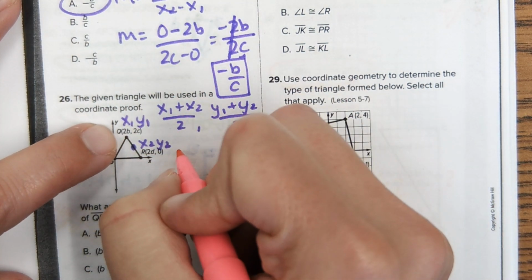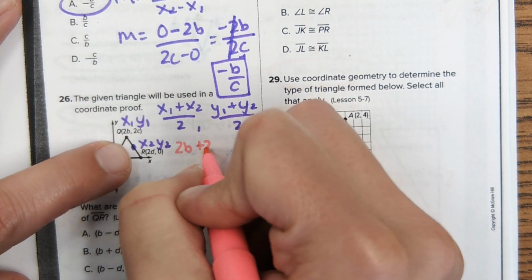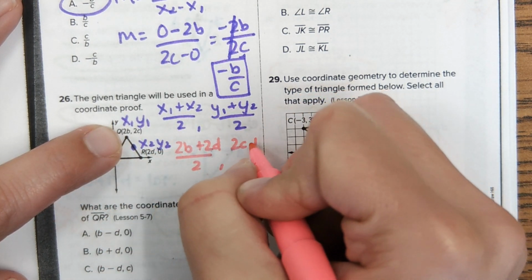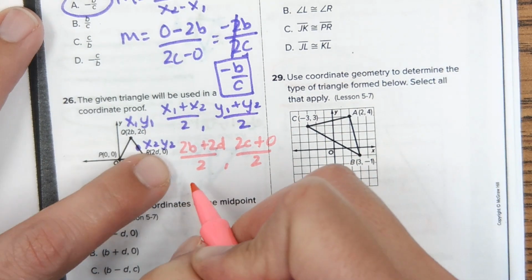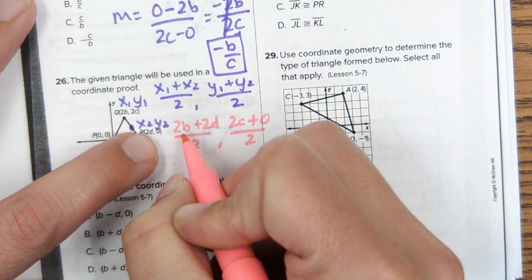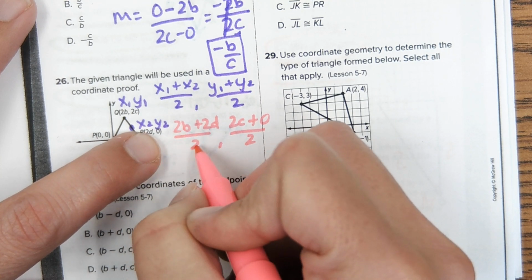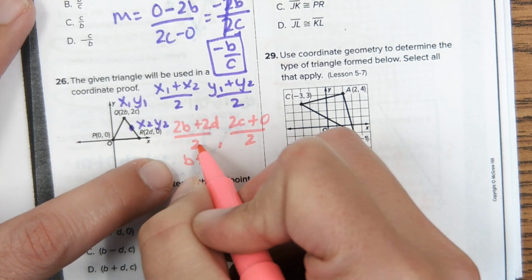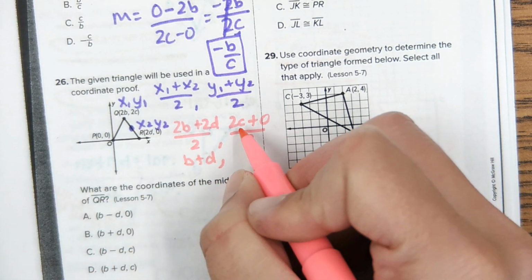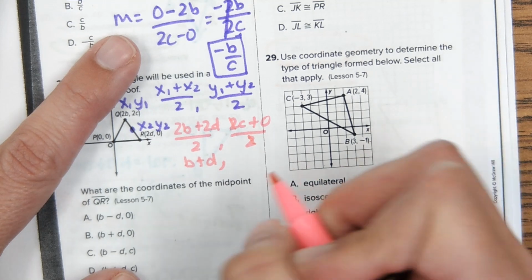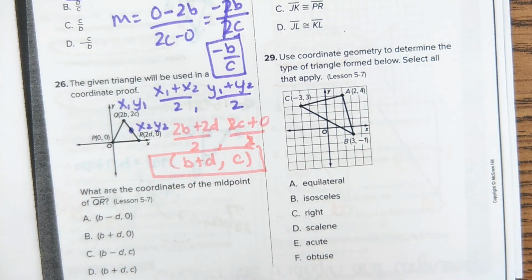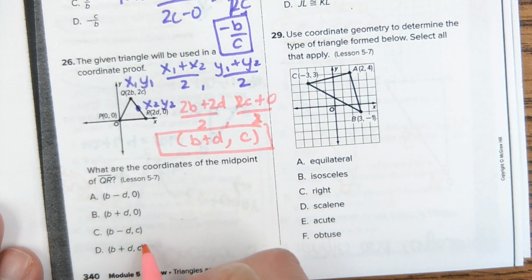So for x, it would be 2b plus 2d divided by 2, and for y, 2c plus 0 divided by 2. I will continue to simplify. In this situation, I can just divide each of these terms by 2. So 2b divided by 2 is b, 2d divided by 2 is d, and 2c plus 0 is just 2c. Divide that by 2, and we're left with c. So this here is my coordinates, and it would be (b plus d, c) divided appropriately, giving the answer with d.